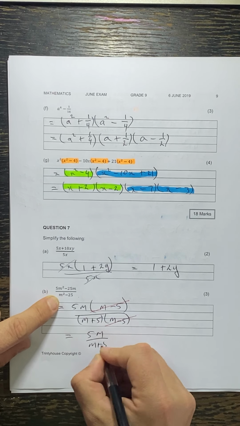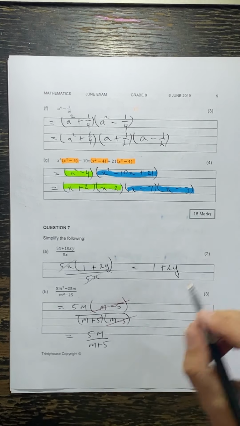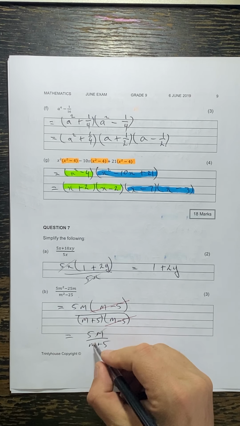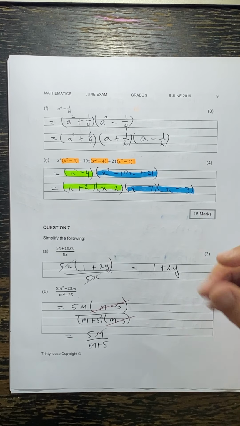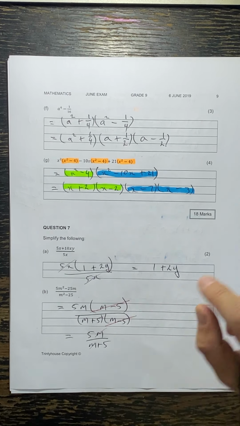over m plus 5. Grade 9s, please do not make a mistake like this and cancel this m with that m, or even cancel that 5 with that 5. We can't do that, okay? This is as far as we can go with that question.